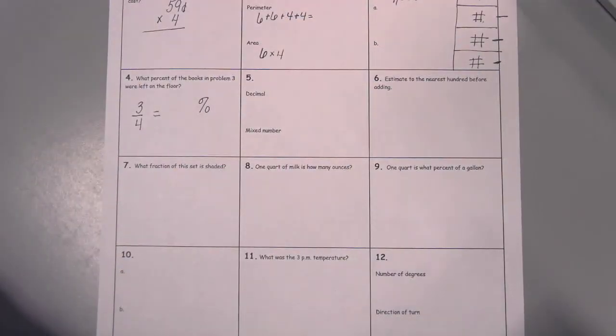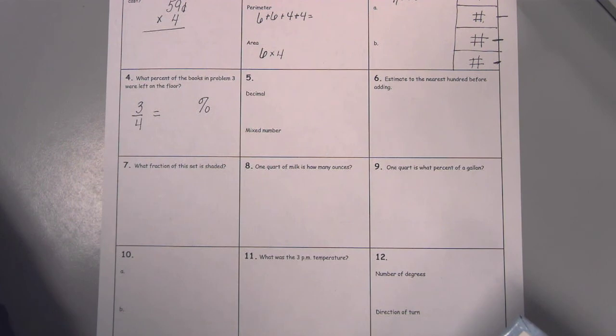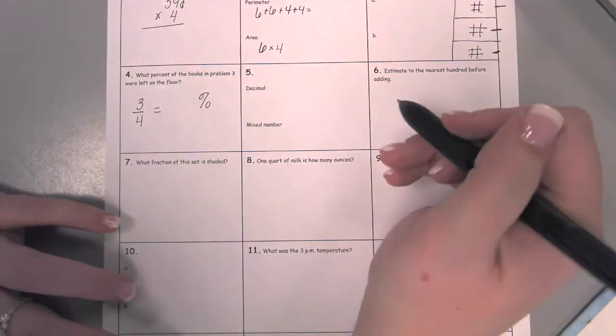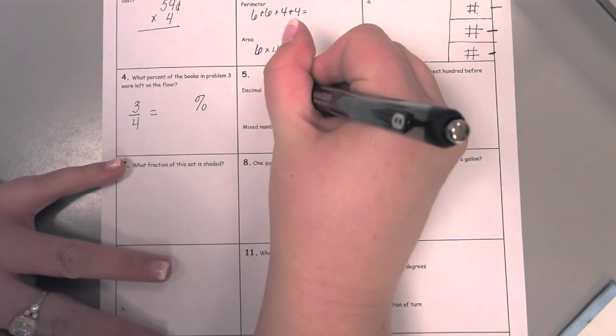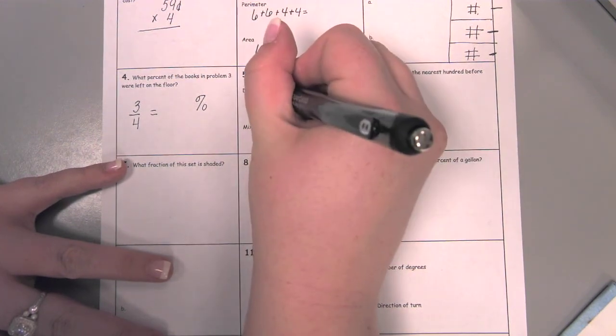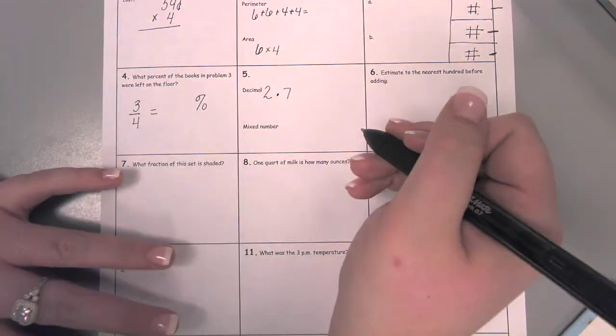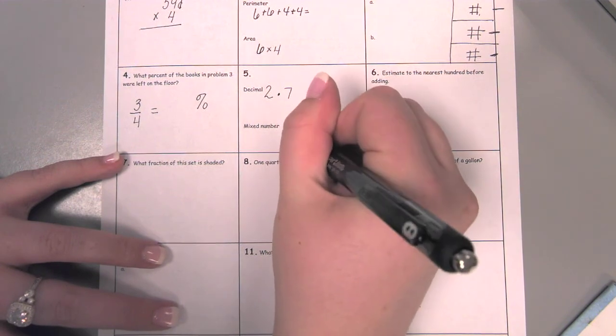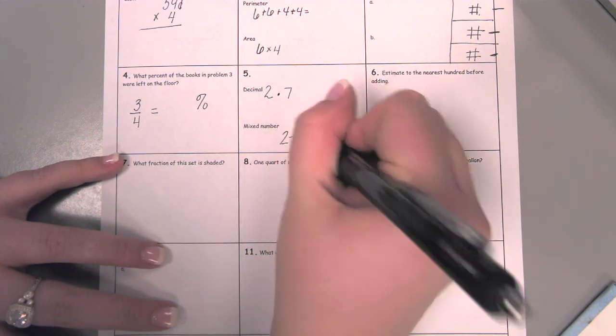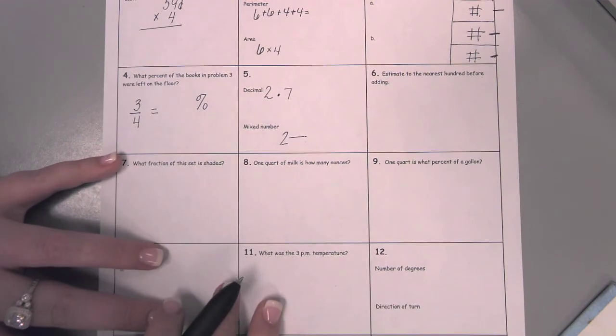I'm going to count the number of spaces between the number 2 and 3 on the number line. 1, 2, 3, 4, 5, 6, 7, where the arrow is, 8, 9, 10. So the decimal is 7/10, but it is a mixed number of 2 and 7/10. We write that number as a fraction as well, and you need to finish that.